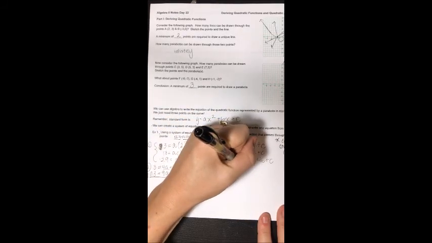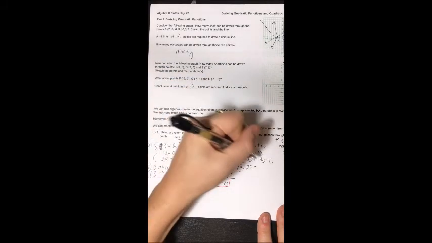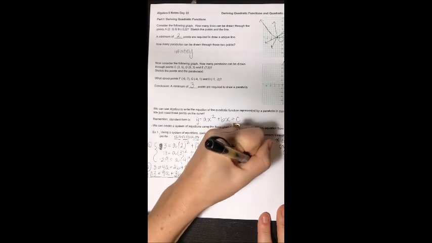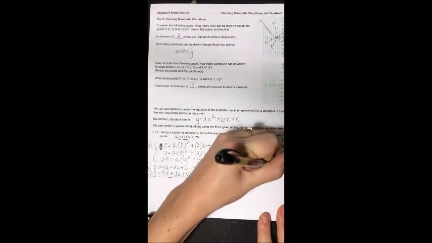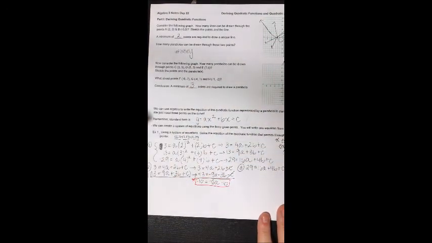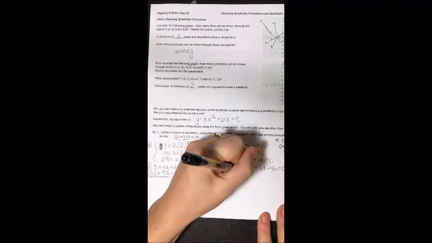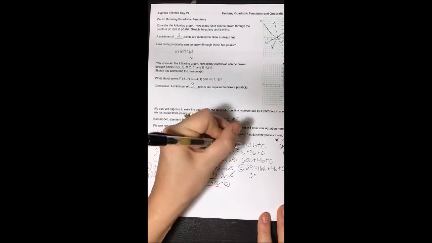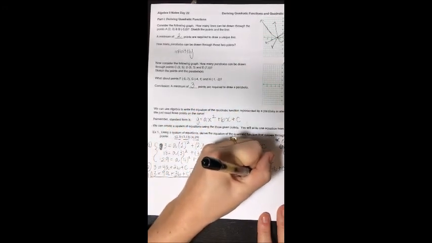So we haven't used the third equation yet, so I'm going to rewrite that here. 29 equals 16a plus 4b plus c. And then it doesn't matter which other equation you choose to eliminate c with. I'm just going to do the top one. So 3 equals 4a plus 2b plus c. You could have chosen the middle one.